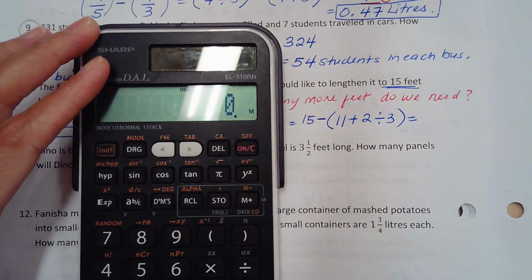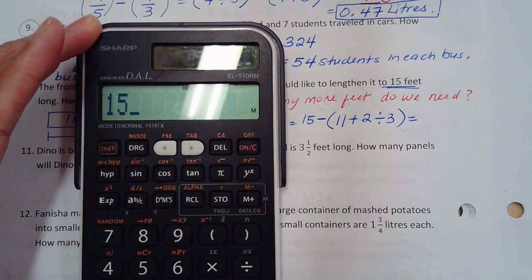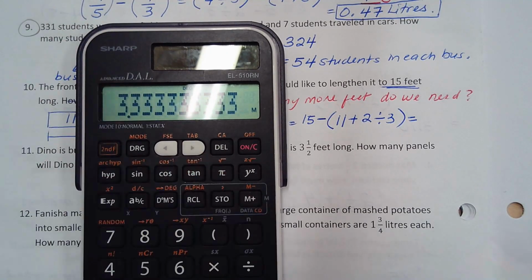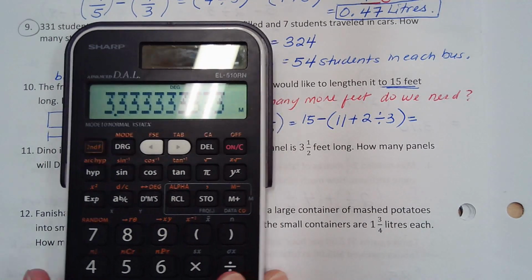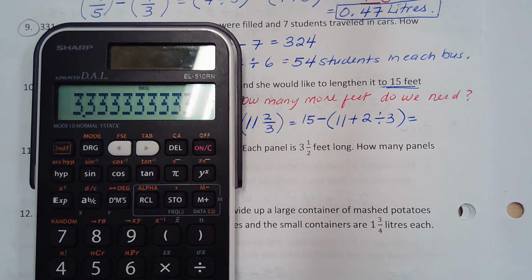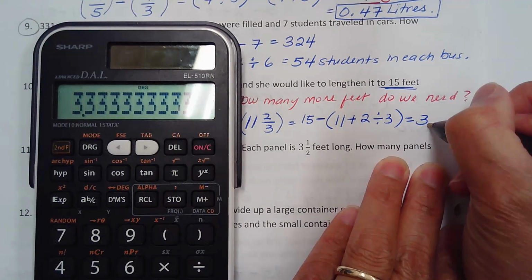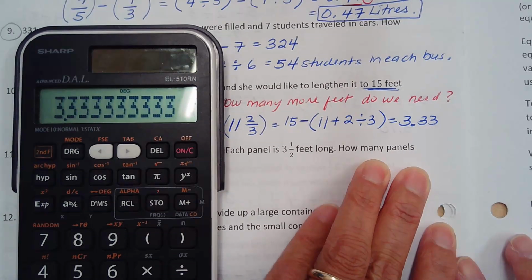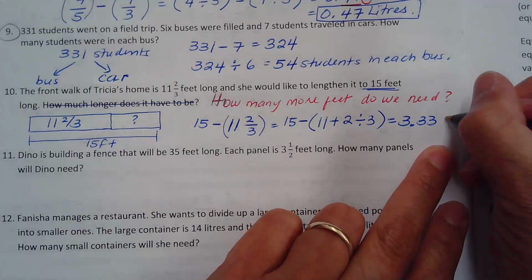So 15 minus brackets 11 plus 2/3. Now I see that we have to round here again, right? So what's the final answer here? 3.33. And the unit would be feet.